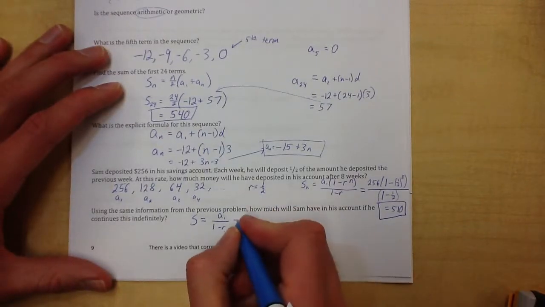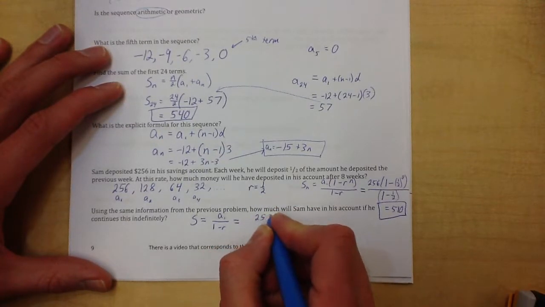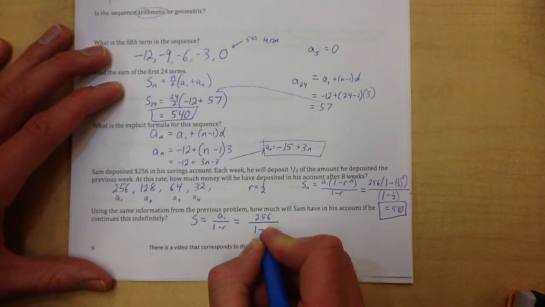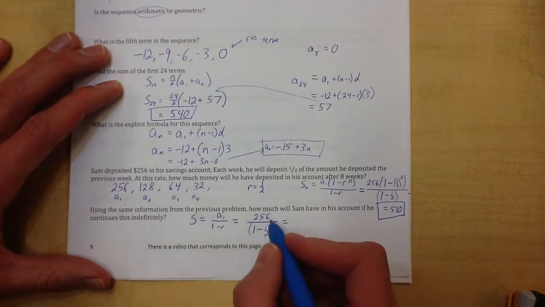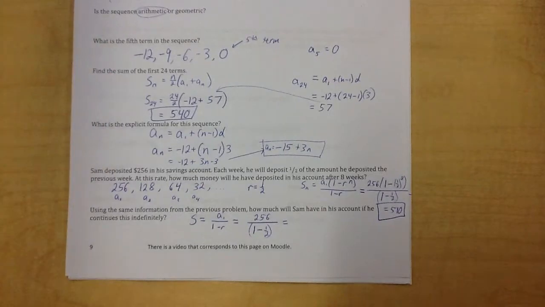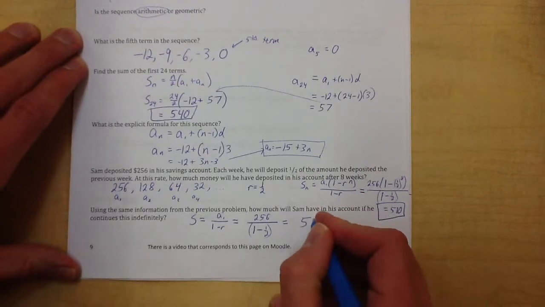And this is going to be the really easy part. 256 divided by 1 minus a half. Make sure you put that in parentheses. And when we divide that, we have $512.